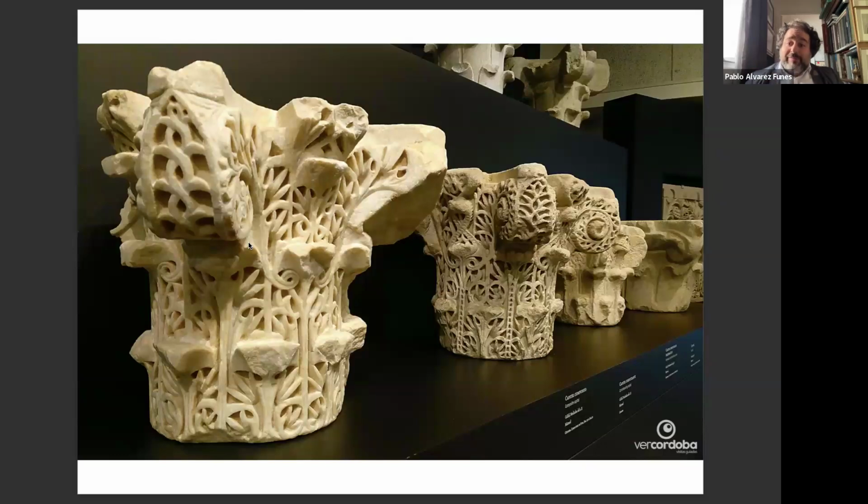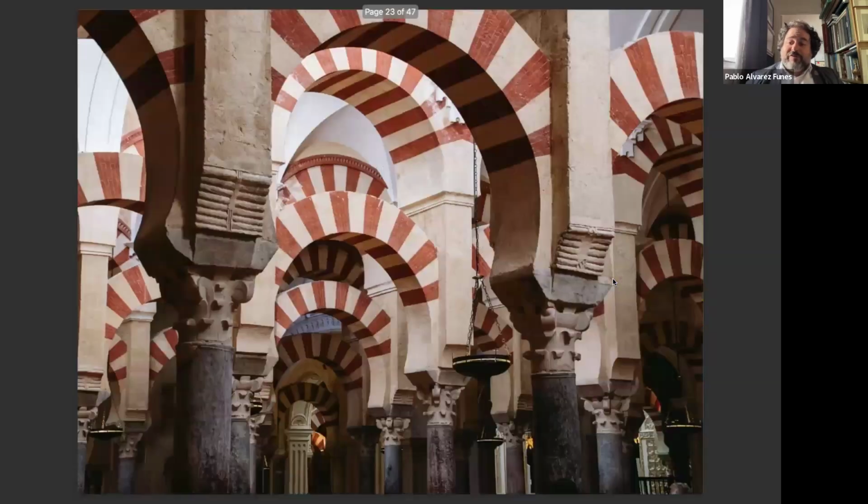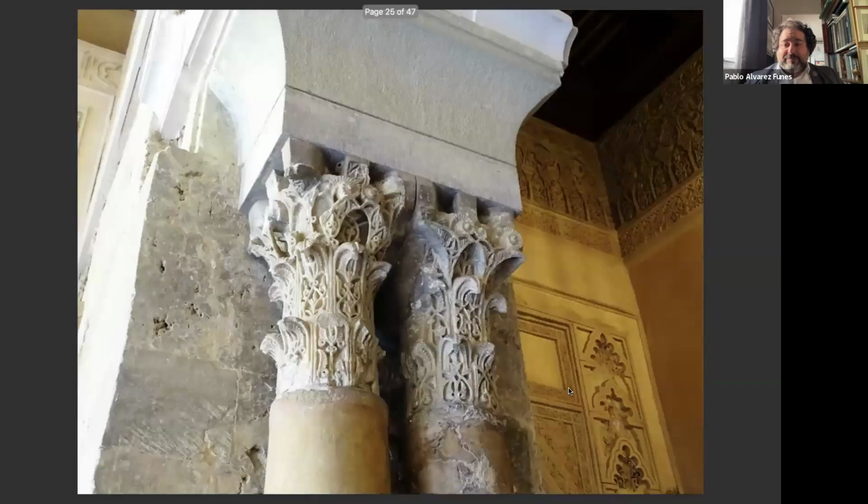They took it to a different level, but then at some point they dropped the trepanation to become much more abstract. And why did this happen? That happened the moment they had to face the contract, if you want to say so, of providing capitals for the last extension of the mosque. So in this case, the Acanthus Leaf becomes completely flattened and abstract.